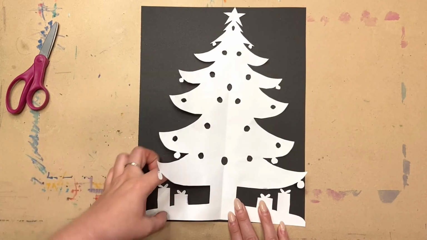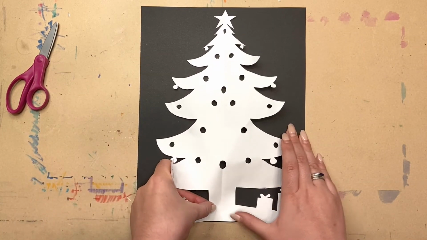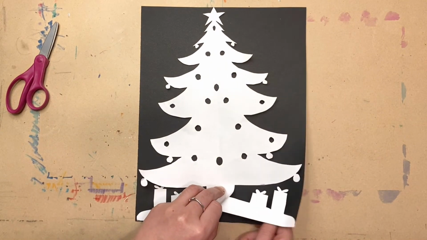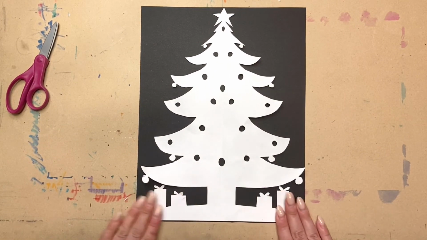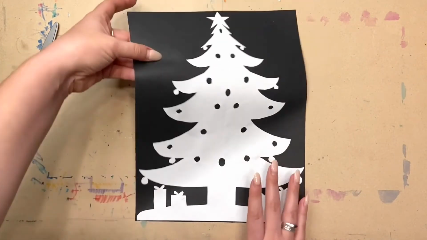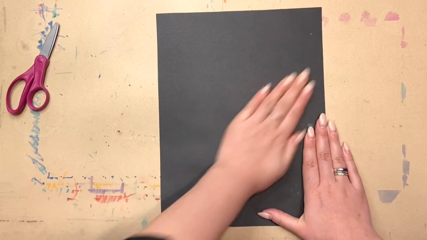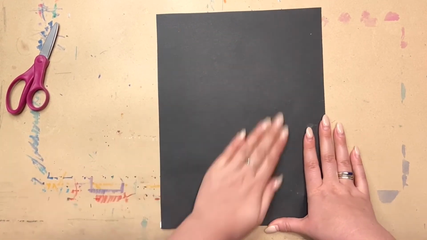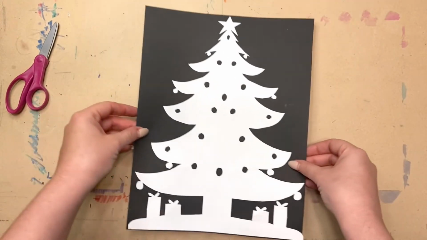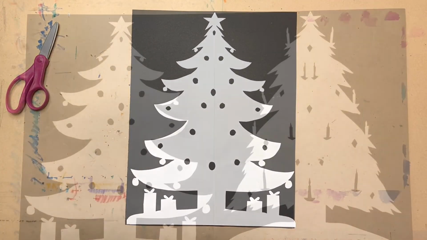Line it up at the bottom first. See, it took me a second too. And then press it down and flip it over to give it a nice seal. Okay? When you've done that, you're all finished with your positive and negative space Christmas tree or regular tree, however you would like to make it.